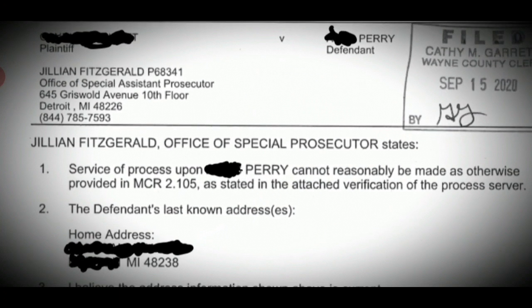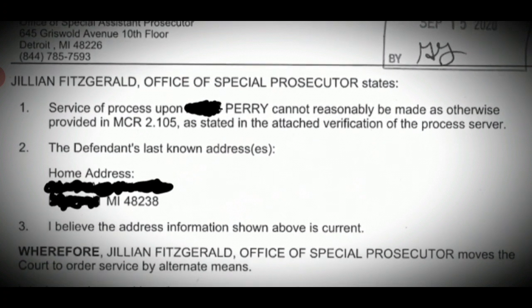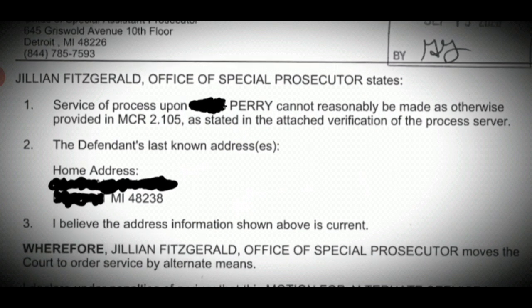Gillian Fitzgerald, Office of Special Prosecutor, states: 1. Service of process upon Mr. Perry cannot reasonably be made as otherwise provided in MCR 2.105, as stated in the attached verification of the process server. Okay, so let's continue on.